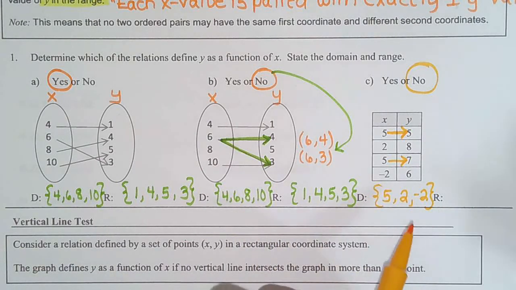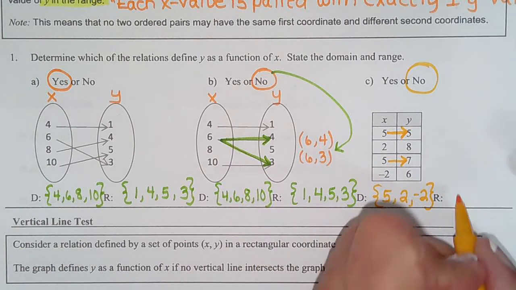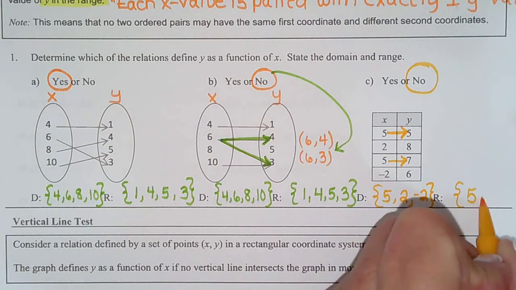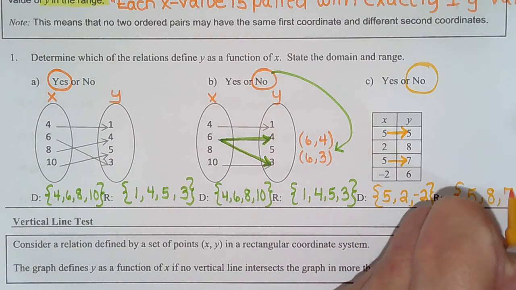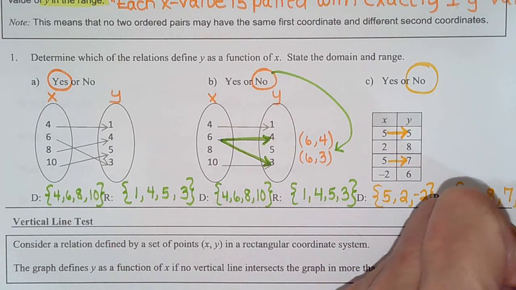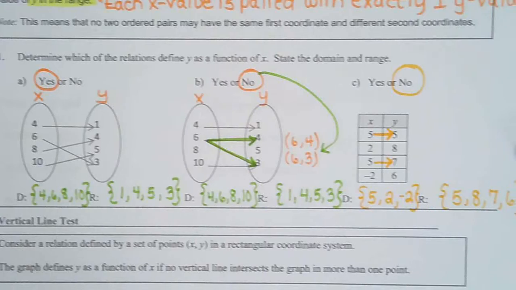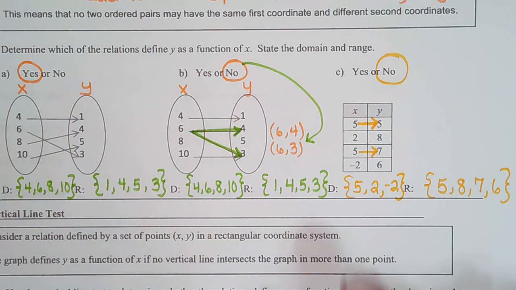And the range would be 5, 8, 7, 6. So the range are the y's, the domain are the x's. And we never repeat elements in the domain or range. That's why we didn't write the 5 twice.